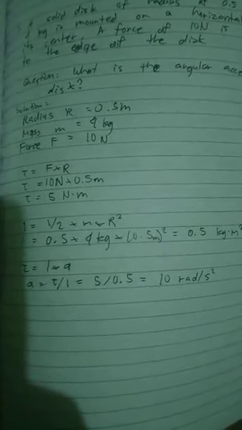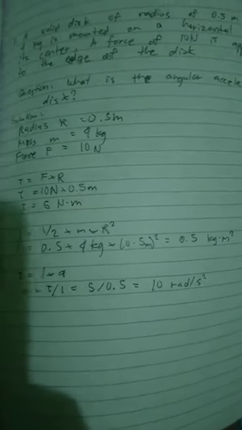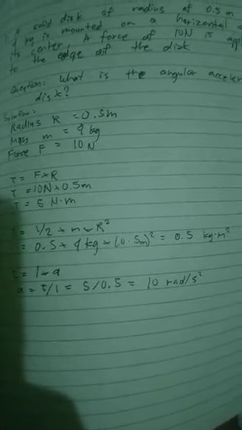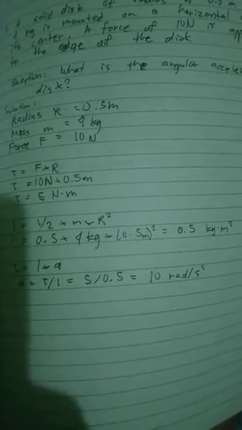So here is the solution. We will solve for the torque. Torque equals force times the radius, which is 10 newtons times half a meter. We have 5 newton meters. Our inertia is given by one half times mass times radius squared, so we have 0.5 kilogram meter squared.